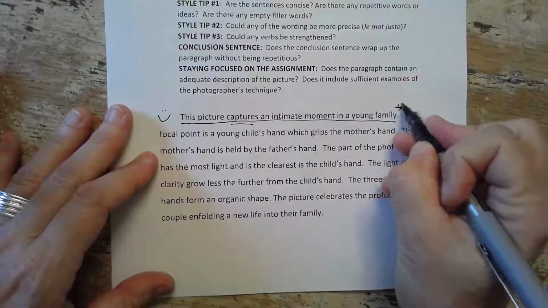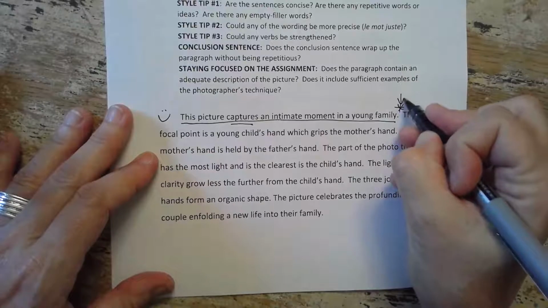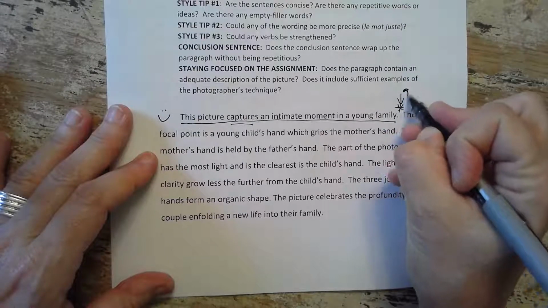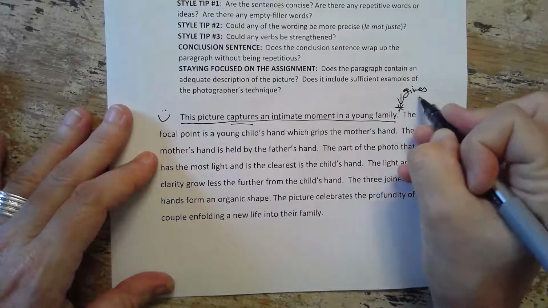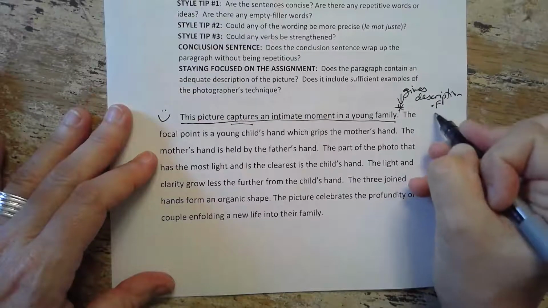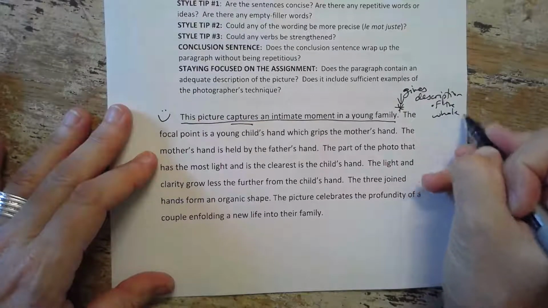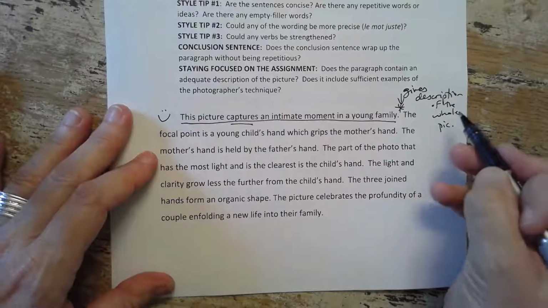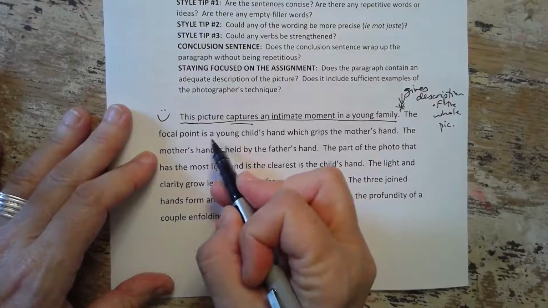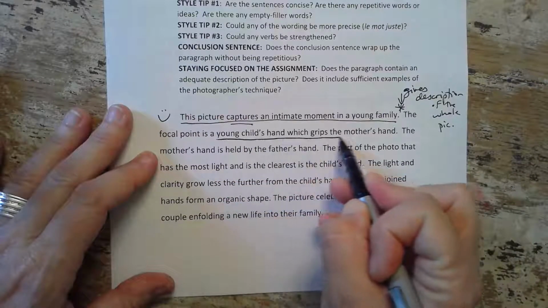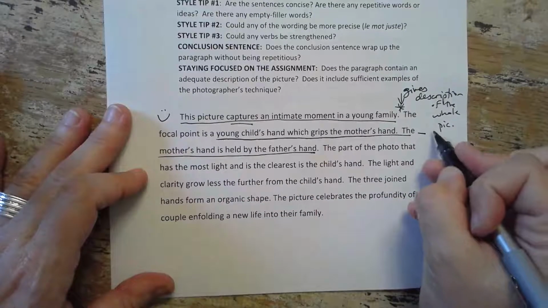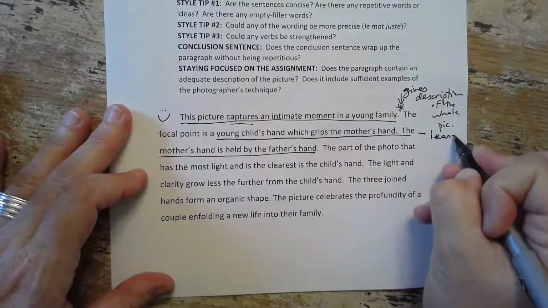It seems like before I get to focal point, I should have a sentence here that kind of gives a description of the whole picture, and then this young child's hand which grips the mother's hand is held by the father's hand. That seems like it could get leaner and meaner. It's too wordy.